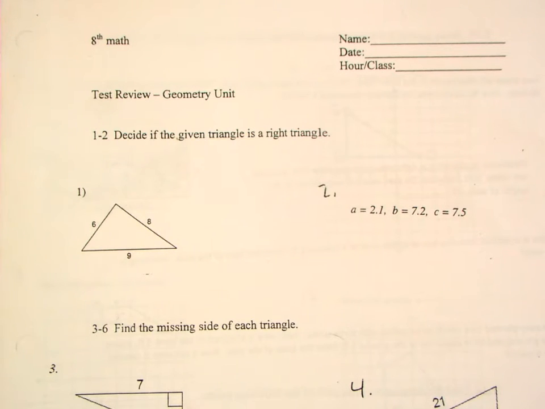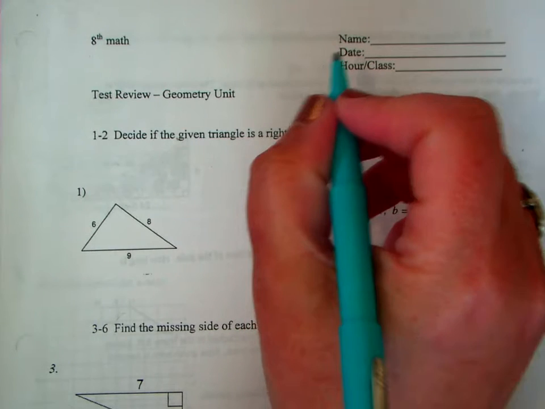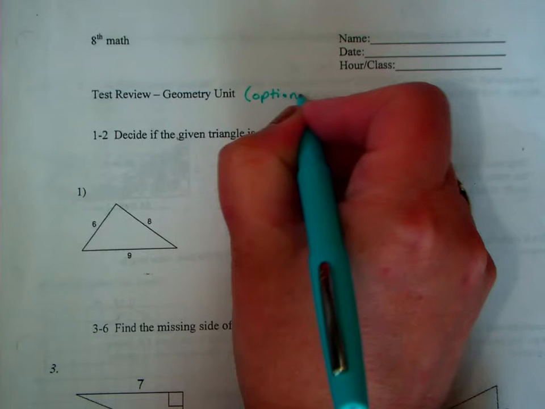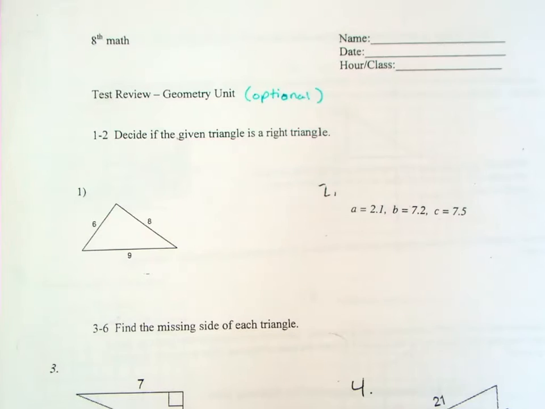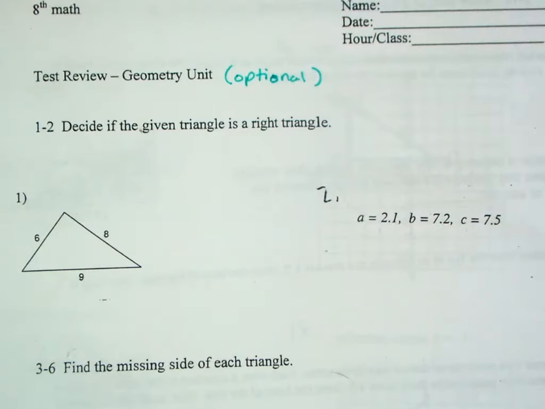Okay, so this is discussion of the optional review for the Pythagorean theorem portion of the geometry assessment. So this will be part 1. And this, of course, is optional. You don't have to do it. But if it helps you to be ready for the portion that is the assessment, that's great. And if you want to just watch and kind of remind yourself, that's perfect too.